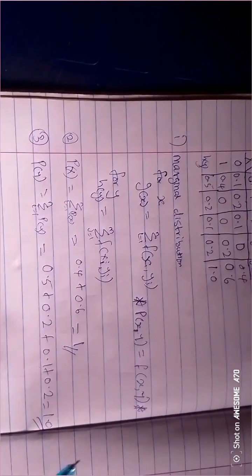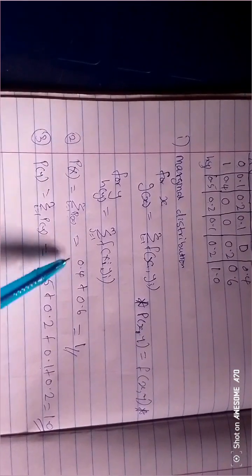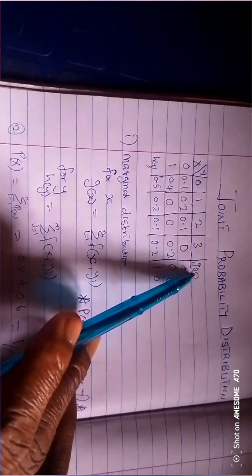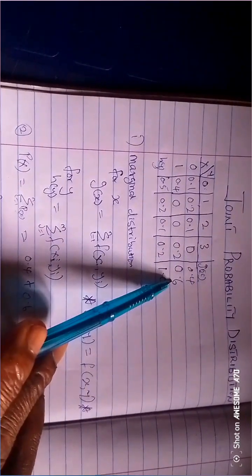Are you getting it? Look at what I did for the probability function p of x. This is the formula which gave me this. These are at the x-axis. You sum this together and it gives you this. Now for the y-axis, it must be the same thing. You sum this together and it gives you this.